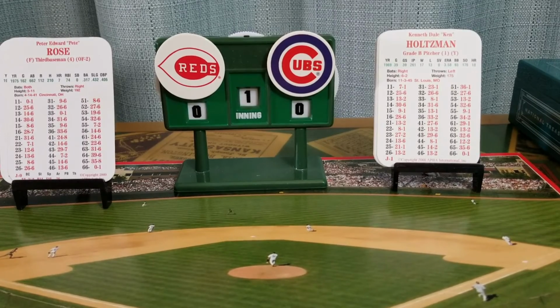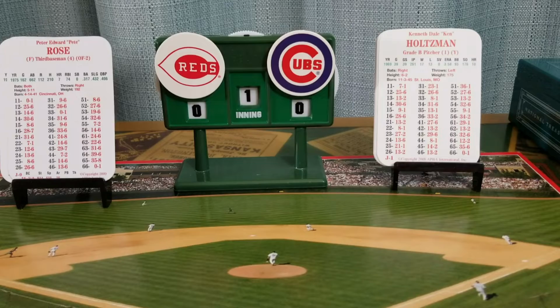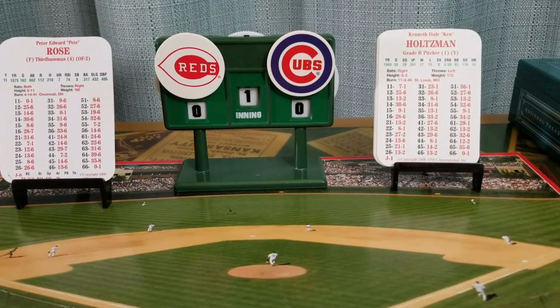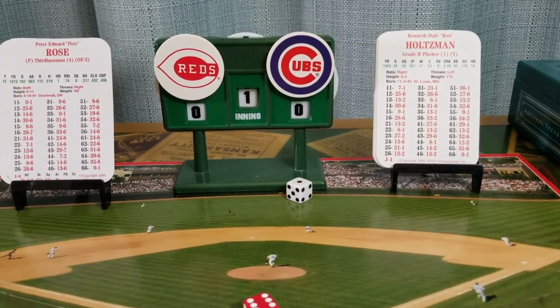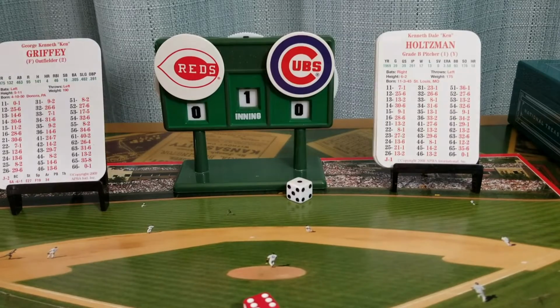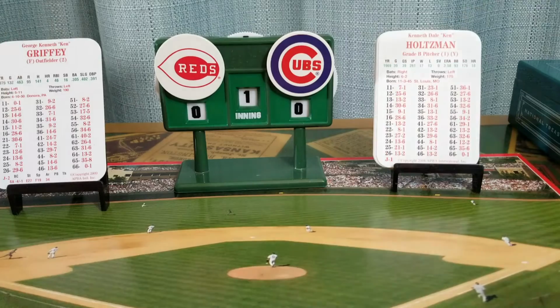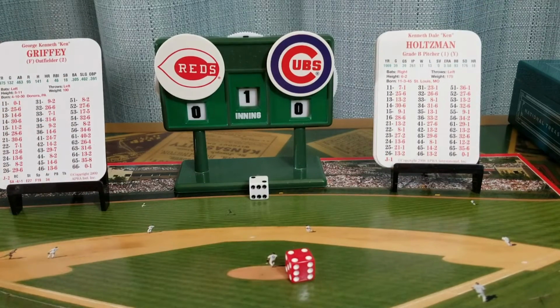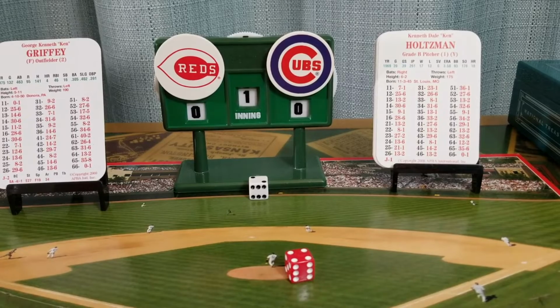Pete Rose steps in the box. Rose was 2 for 4 in the first game. Here's the pitch for Pete Rose. 61 is a ground out to shortstop. One down. Ken Griffey. 42 is a walk. Speed on first base.